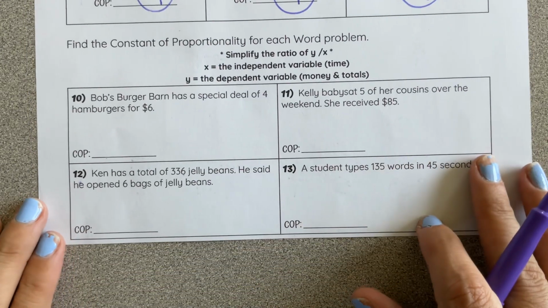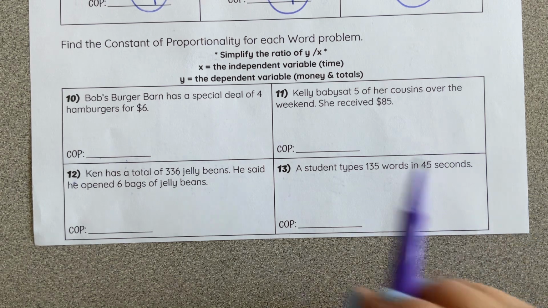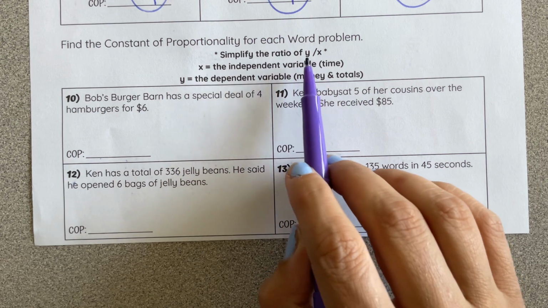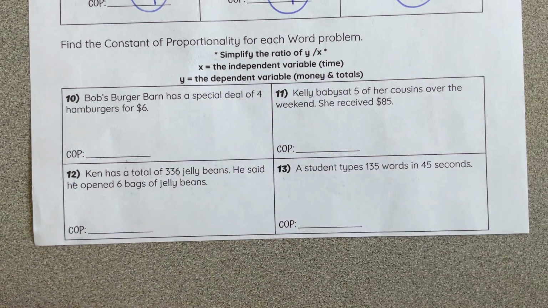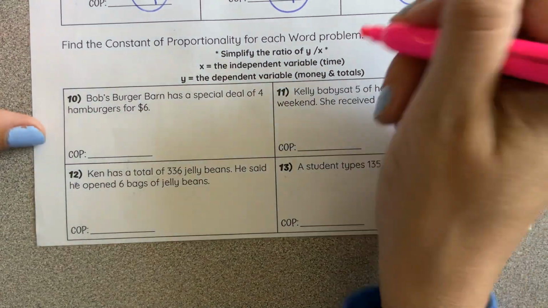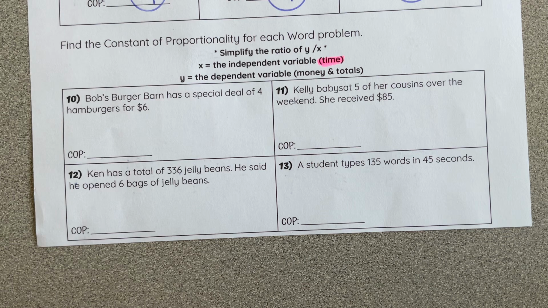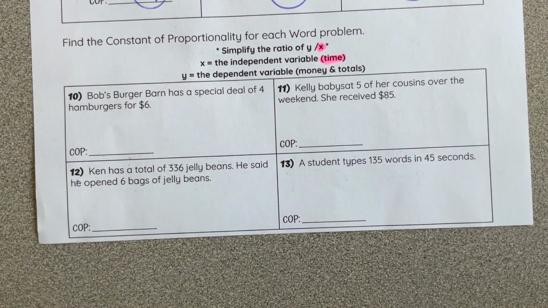And then last up, finding the constant of proportionality for each word problem. So some things to note. We're still simplifying the ratio of y over x. X is our independent variable. Key thing to note in a problem, oftentimes if we're talking about time, hours, minutes, seconds, days, years, weeks, anything like that, that is representing that x variable here. Versus y is our dependent variable.